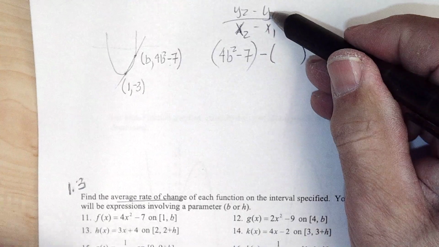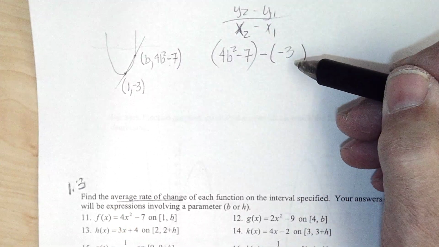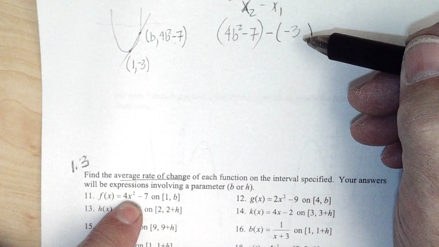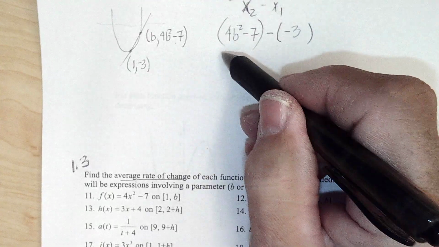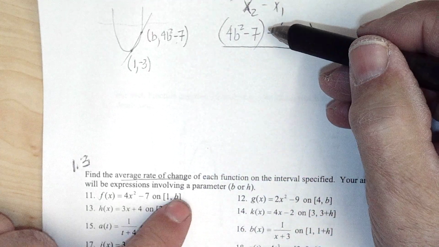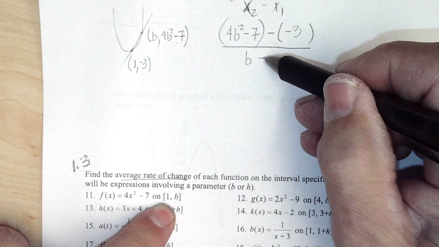So y1 is minus 3, or you could also write 4 times 1 squared minus 7 in here, over x2 minus x1.